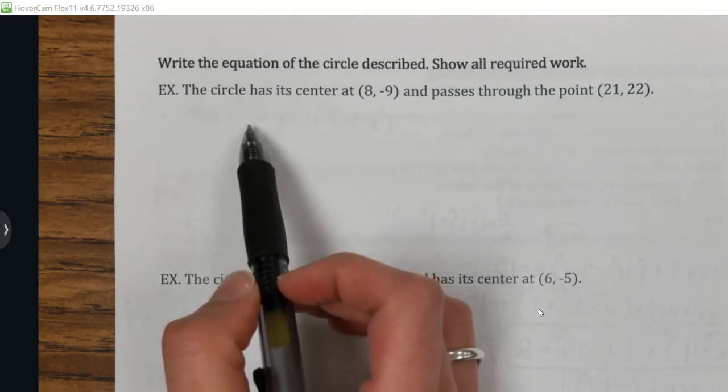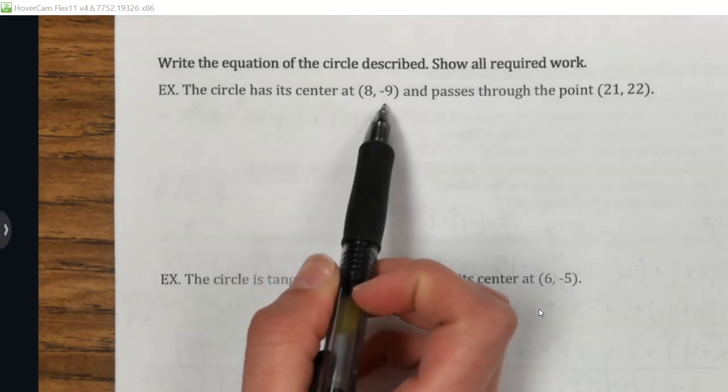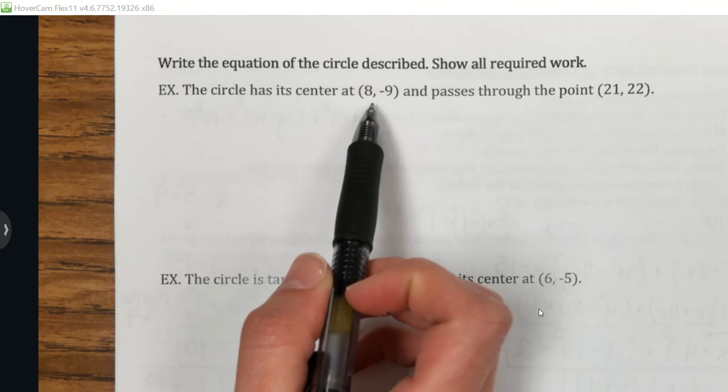The circle has its center at 8, negative 9, and passes through the point 21, 22.